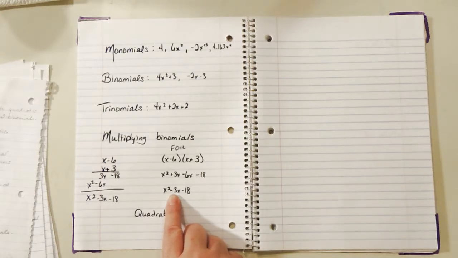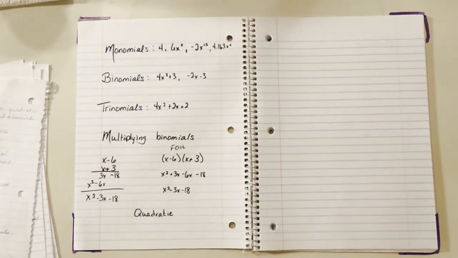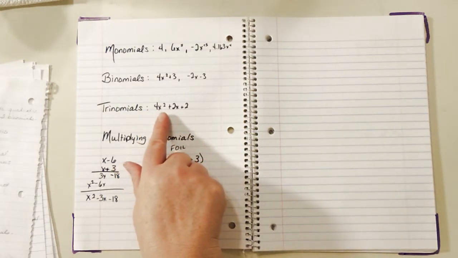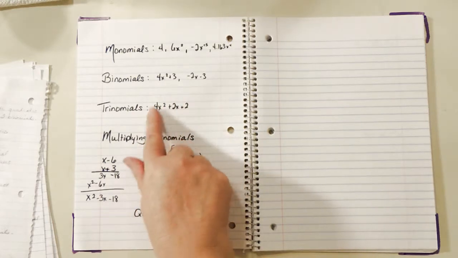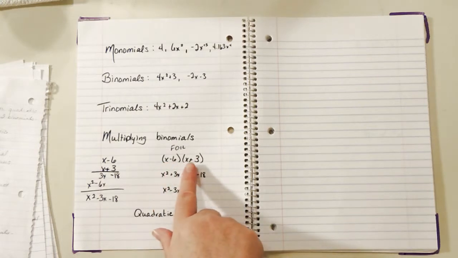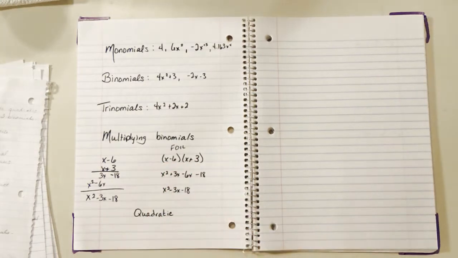Okay? If all the signs in the trinomial are positive, then all the signs in both the binomials are going to be positive. So this trinomial has all positives. So if we factored this trinomial into two binomials, this would be a positive, this would be a positive, and both x's would be positive.